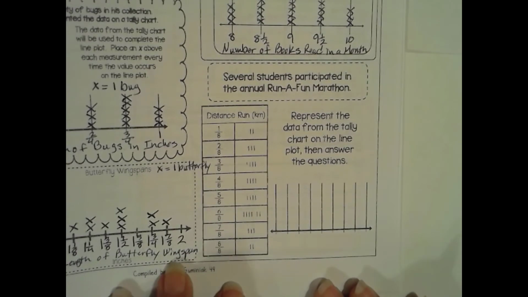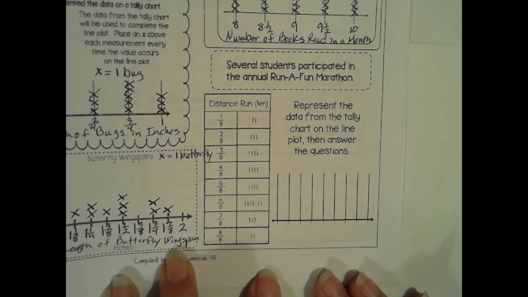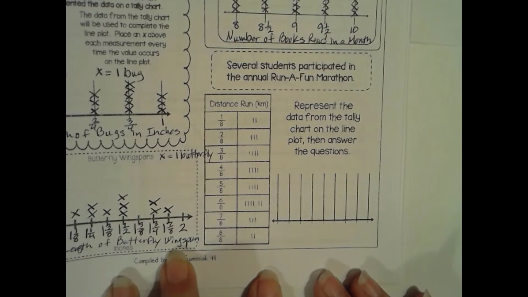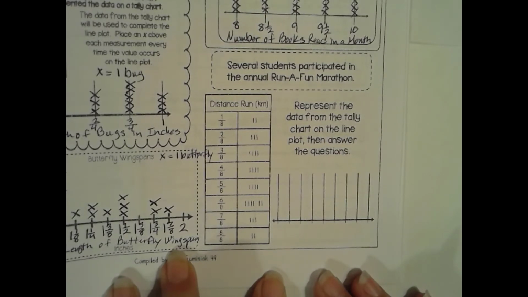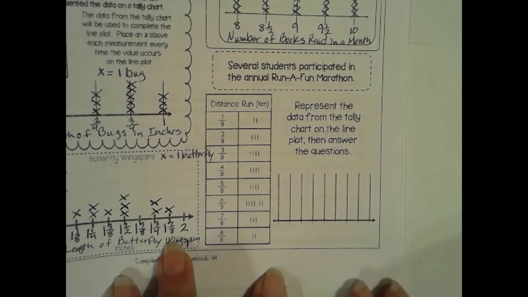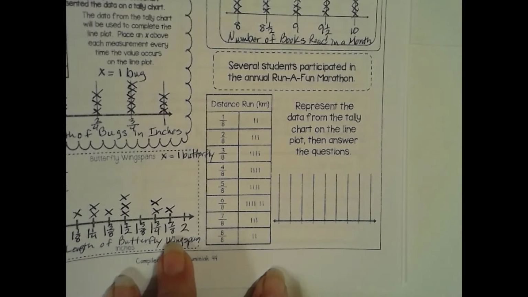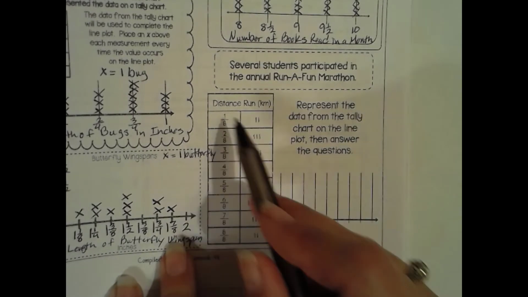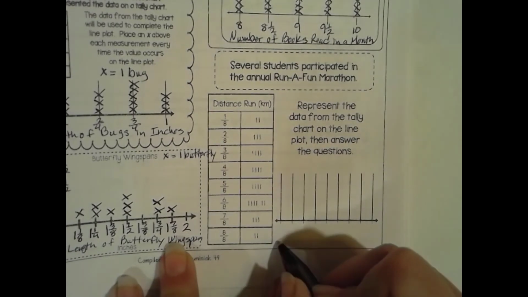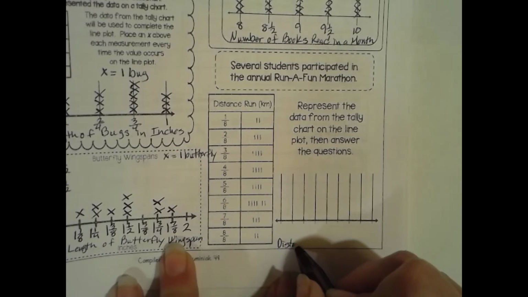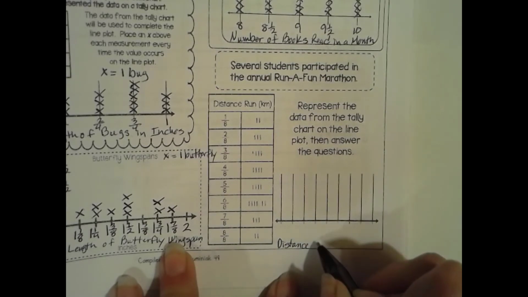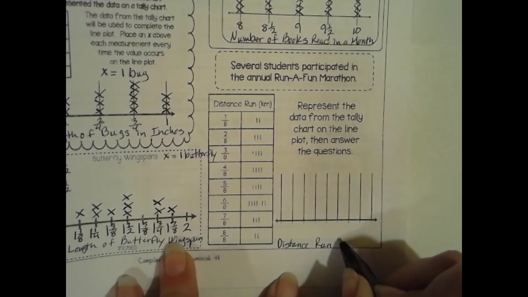Okay, this last one is a little easier to see the numbers. Several students participated in the annual Run a Fun marathon. Represent the data from the tally chart on the line plot and answer the questions. So we don't have any questions this time. We're just making our line plot. So the scale we're looking at is distance run in kilometers.